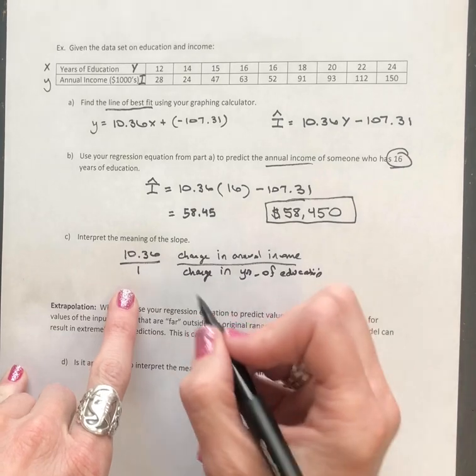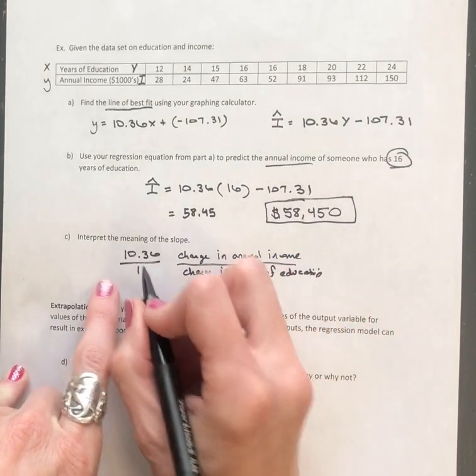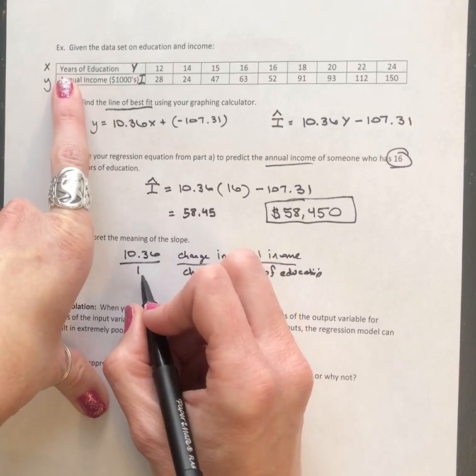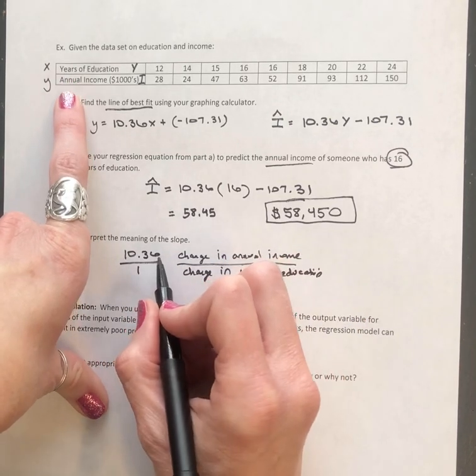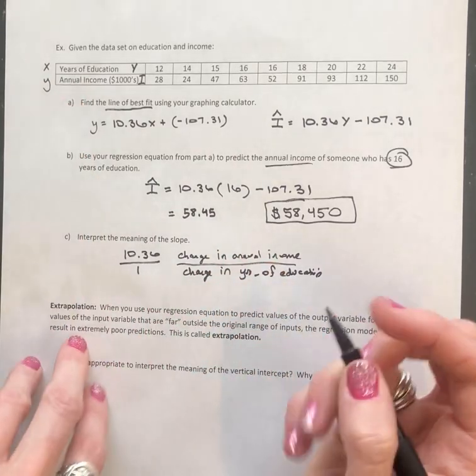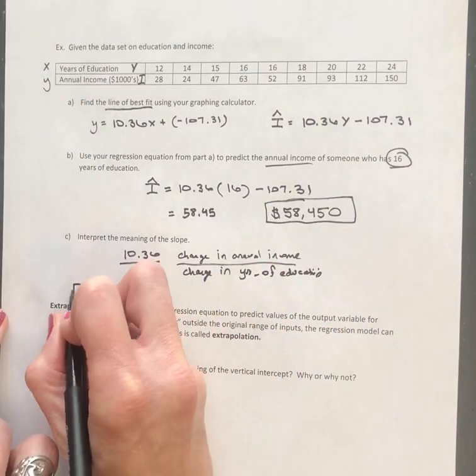And so the reason it's nice to write it that way is now you can see what we're saying is that as our input variable, years of education, goes up by 1, our output variable, annual income, goes up by 10.36 thousand.